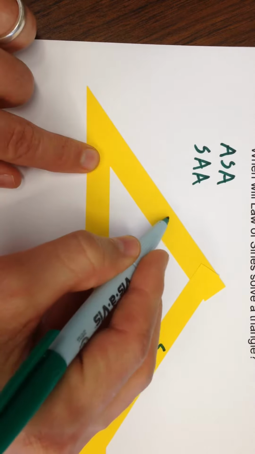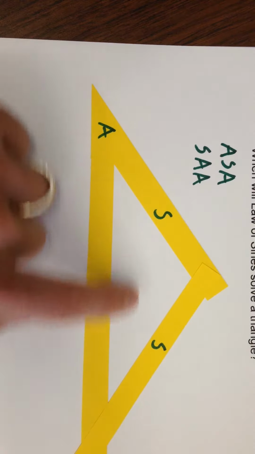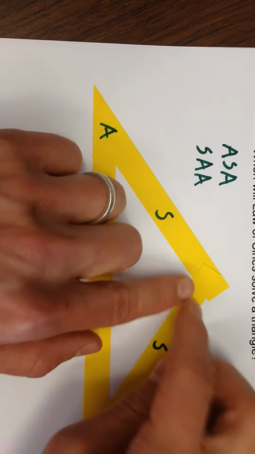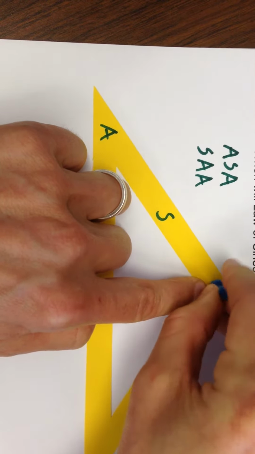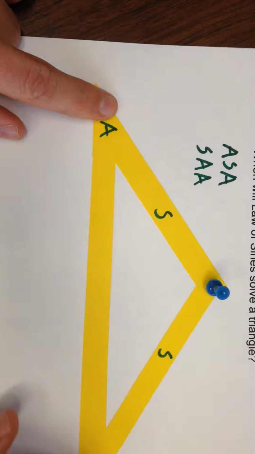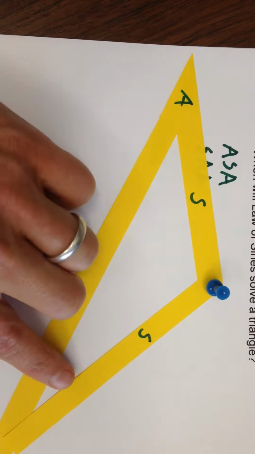So side, side, and then this angle. So that angle's fixed, that side length is fixed, that side length is fixed. This angle isn't fixed, so I'll put a push pin in there just to give you the idea that that can vary. But this piece right here, I'll rotate it.